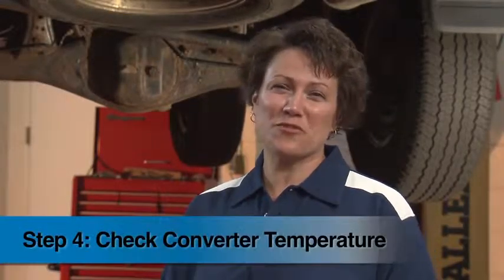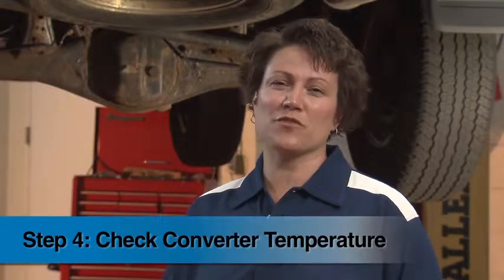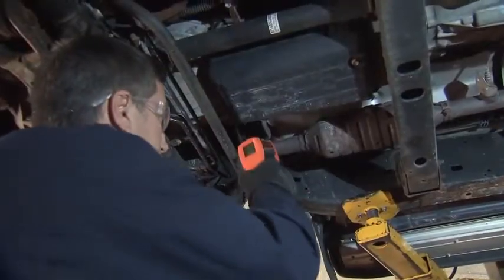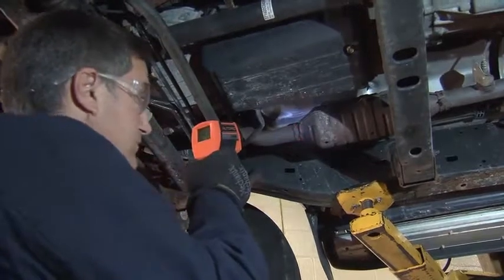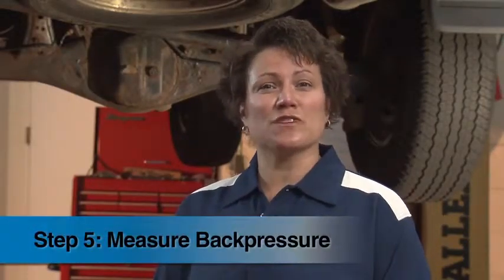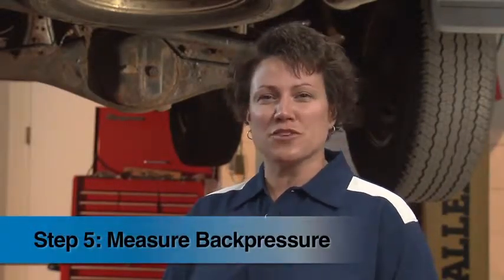Next, we'll use an infrared thermometer to check the temperature of the converter's front and rear weld rings to be sure the converter is properly lighting off. Step 5 is to measure exhaust back pressure and check for system restrictions. We'll also perform an oxygen storage capacity test on the converter.